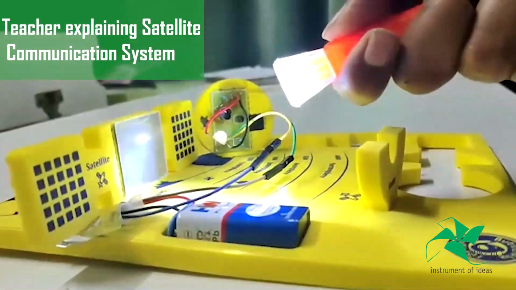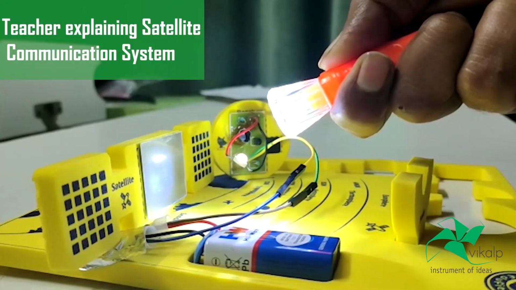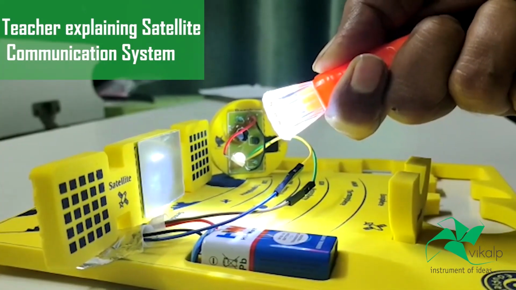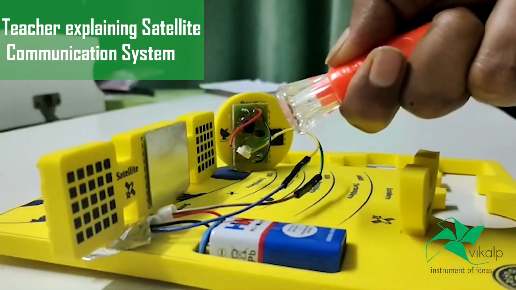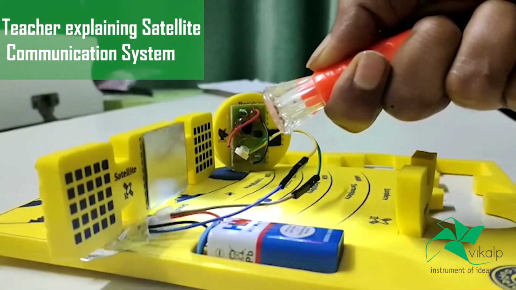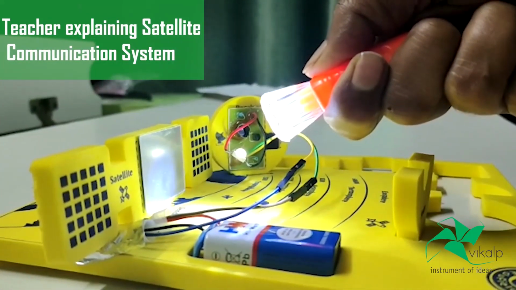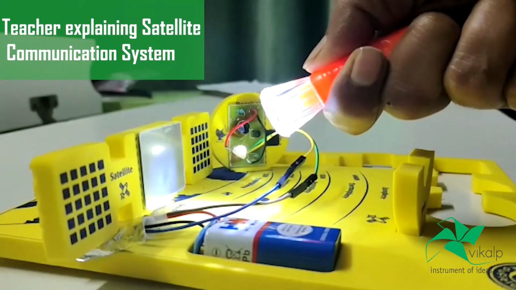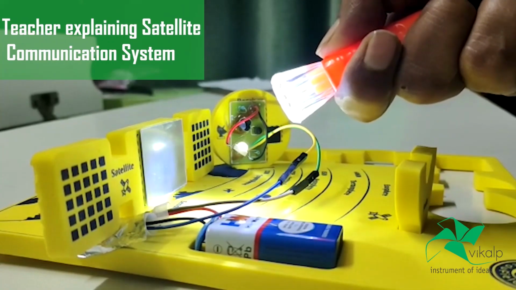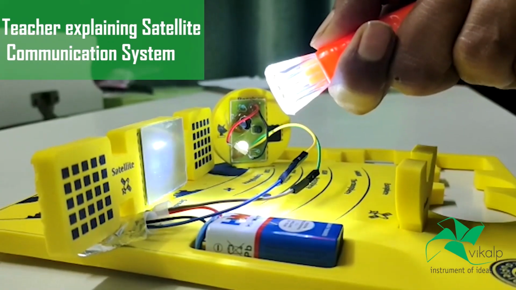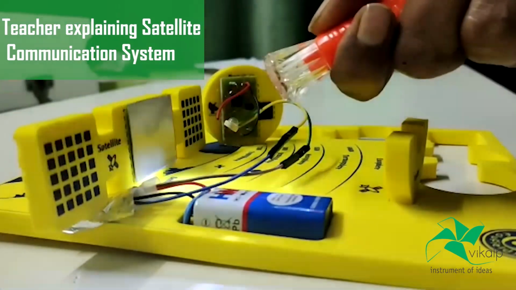With this torch light, we are sending the signal to the satellite, and from the satellite you can see the signal goes to the receiver on Earth, and the light glows. When you switch off the signal, you can see the light is switched off. As we switch on the light, the light on Earth also glows. So this is to explain how satellite communication works, how the receiver on Earth receives the signal from the satellite.